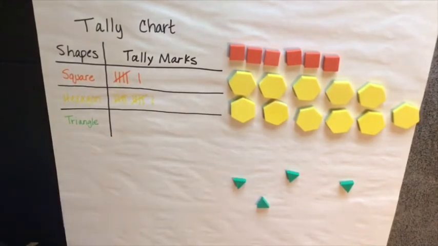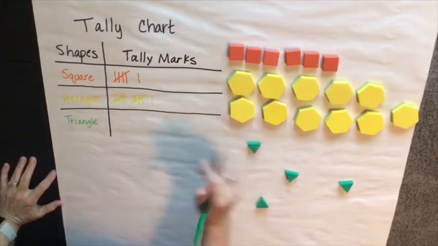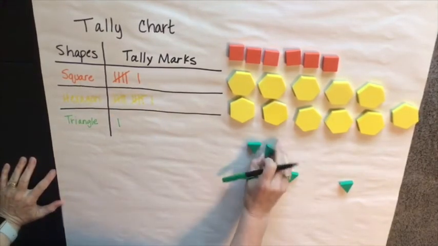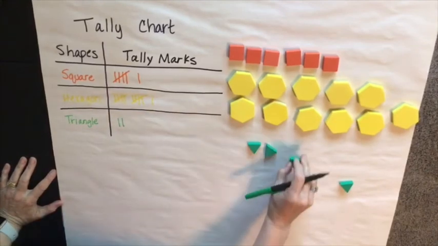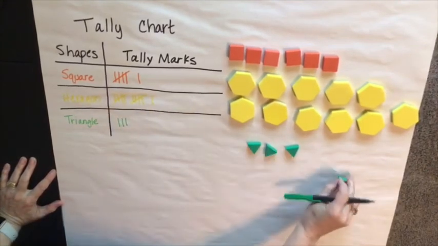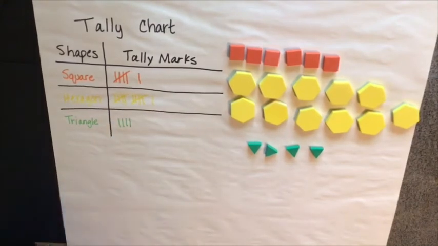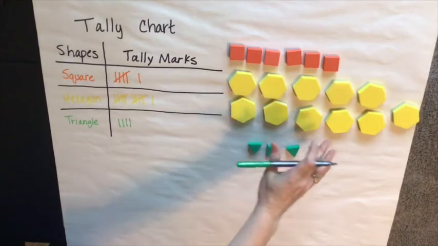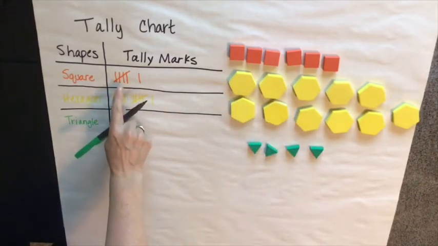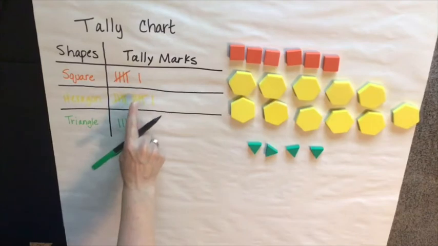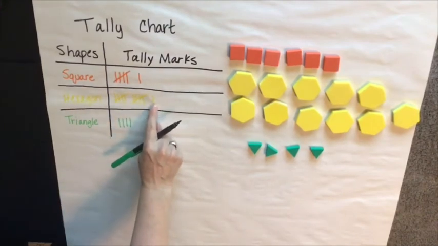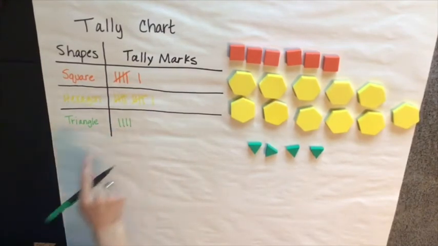Last, let's look at our triangles. I have 1, 2, 3, 4. So I have 4 triangles. Now I can easily look at my tally chart to see how many of each shape that I have without having to go back and count them again. I can look and say I have 5, 6 squares, 5, 10, 11 hexagons, and 4 triangles.